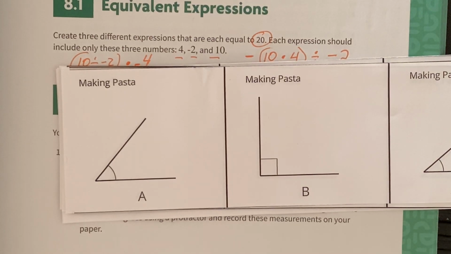All right, you can go ahead and start once you have your pasta. I recommend not eating it. So start following those directions that you see on 67.